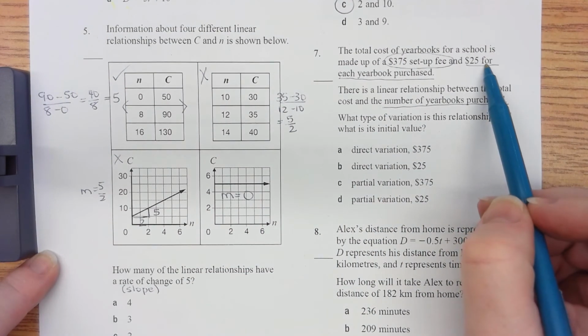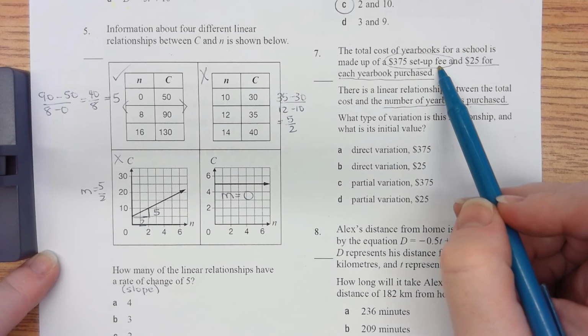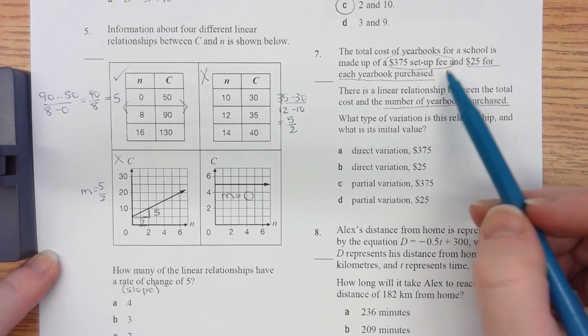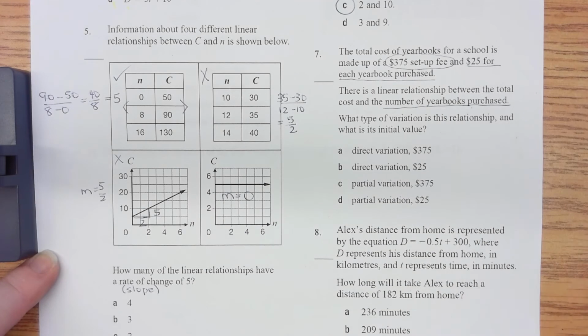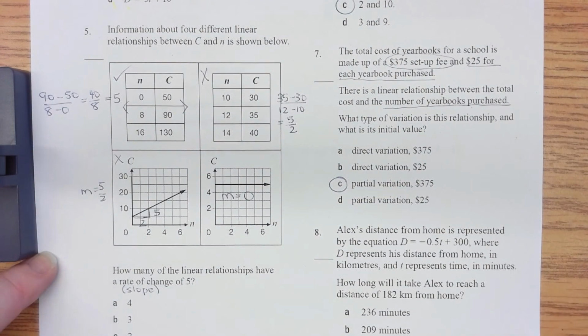Well, the $25 is your slope because it is related to how many yearbooks you purchase. So that means there must be a y-intercept of 375. And we all know that if there's a y-intercept, then it has to be partial variation. So it's going to be C, partial variation.